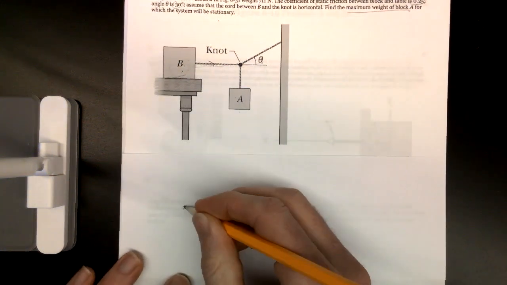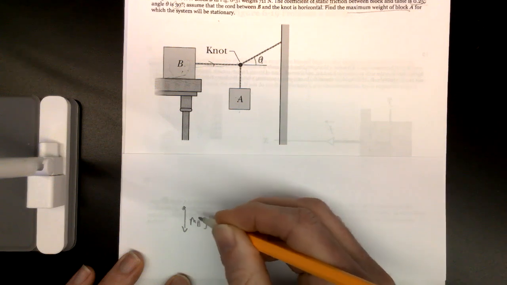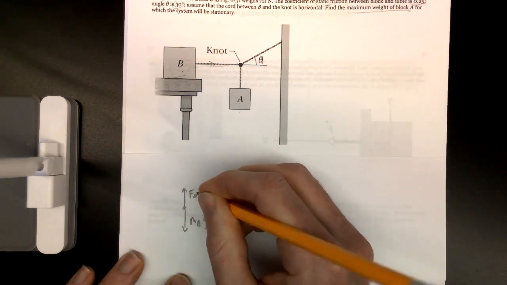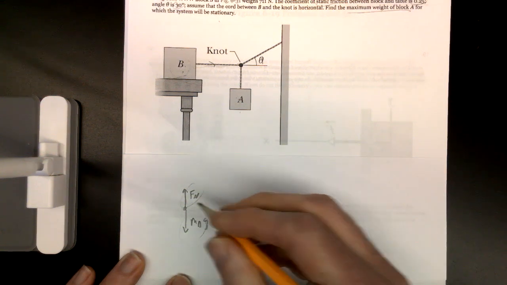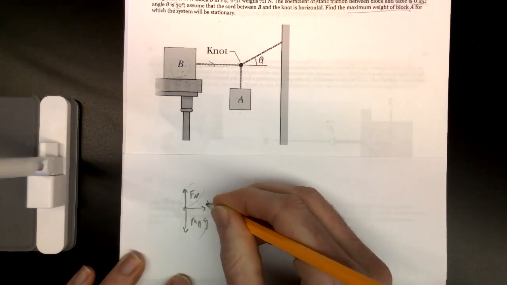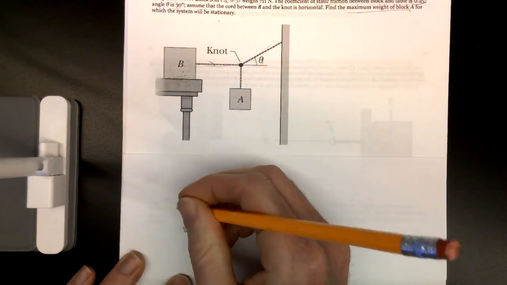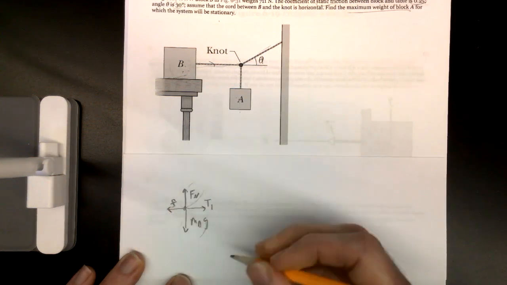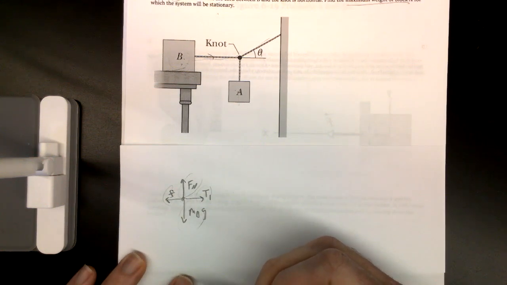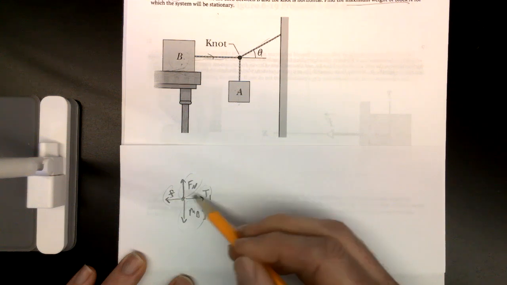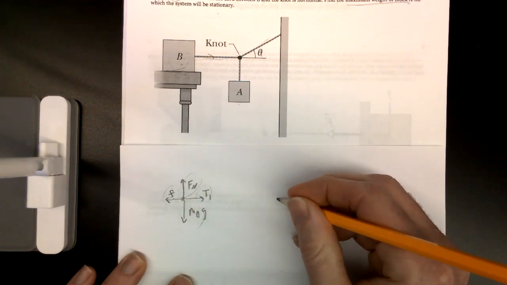So here's the free body diagram for block B. Of course, we've got weight going down, mB times g. We've got a normal force going up. Ostensibly, those are going to be equal to each other because we're not going to have any acceleration in the up and down direction. We've got a tension going this way, and I'm going to label it T1 because we're also going to have a different tension over there, and then we're going to have a friction force going this way. Thinking ahead, this is going to have to equal this in order for the block to be stable, or this is going to be just barely bigger than this when it's going to start to accelerate.